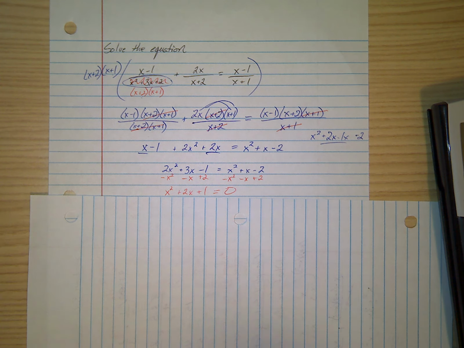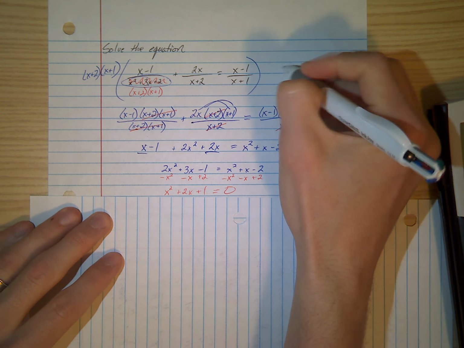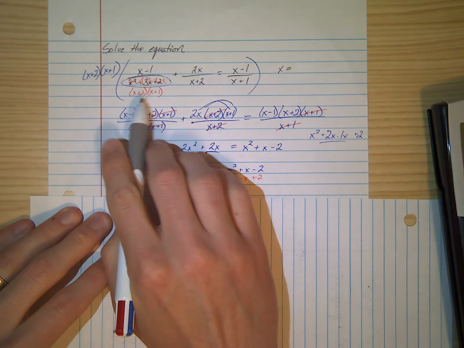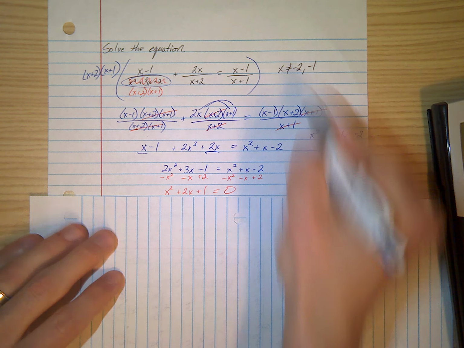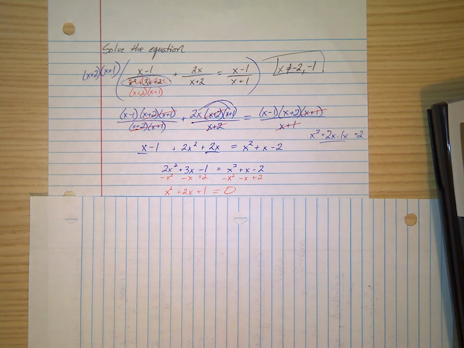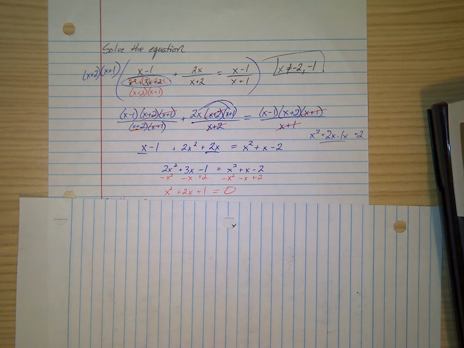Okay? And you know what I forgot to do? I feel like an idiot. Oh my gosh. Right away, I should have stated my restrictions up here. x cannot equal negative 2 or negative 1. Don't make that mistake. Do that right away. That's my fault. Bad, Mr. Kempson.